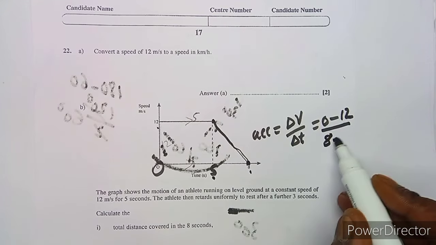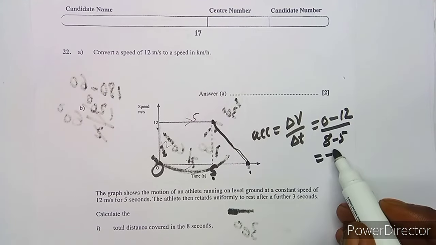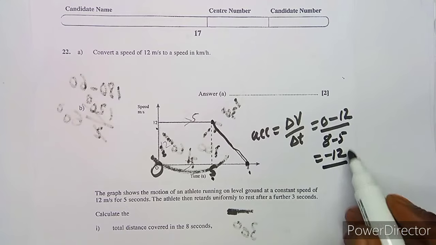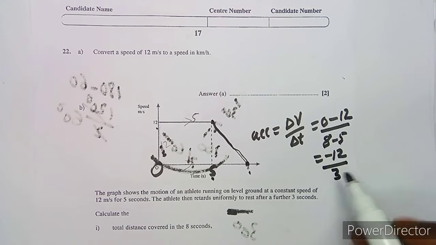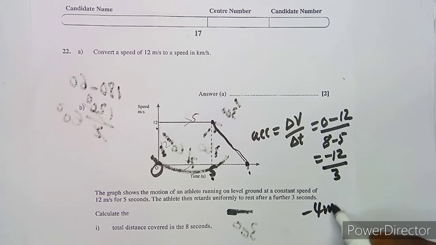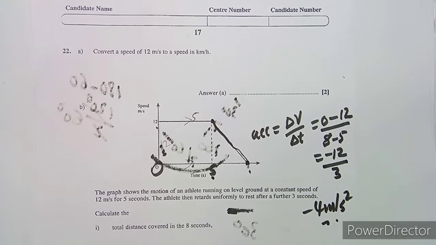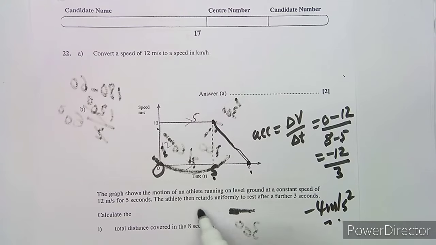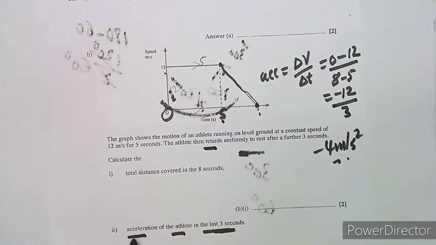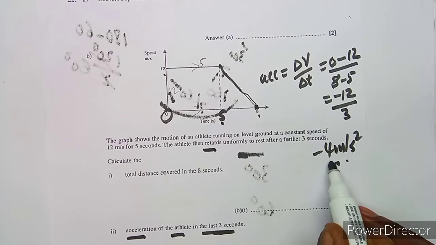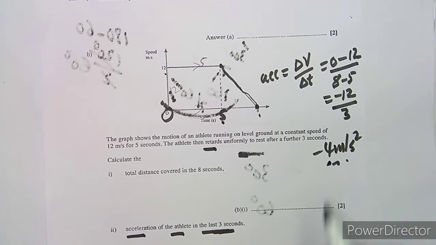We are going to have 8 minus 5, which is 3. So we're going to have minus 12 over 3, which is going to give us minus 4 meters per square second. So as you can see, it's a deceleration because we are retarding. Which means definitely if we are talking of acceleration, it is going to carry a negative value. That's it.